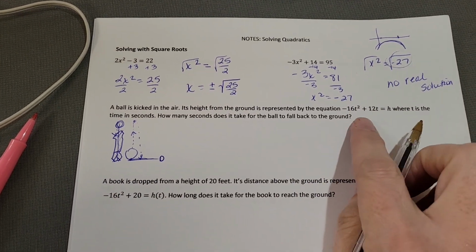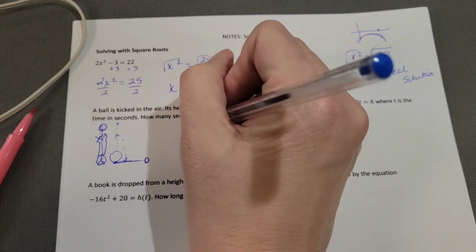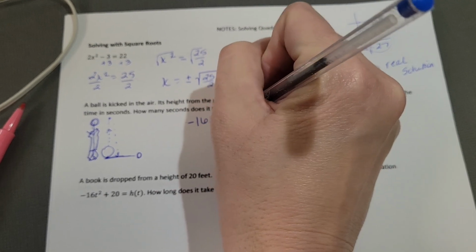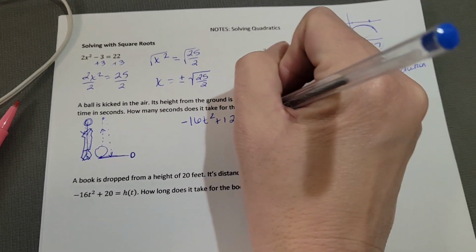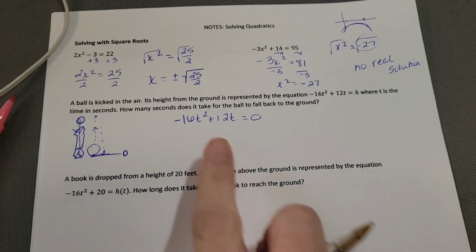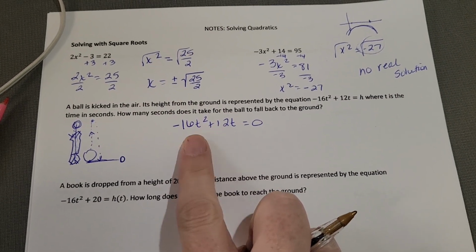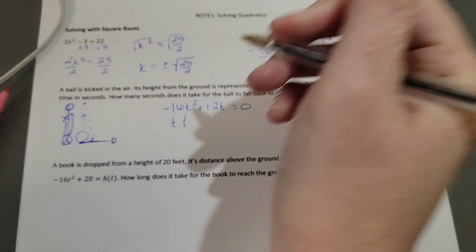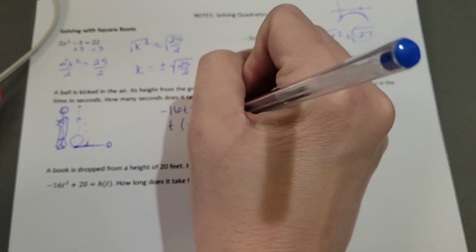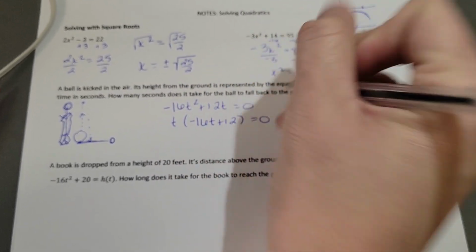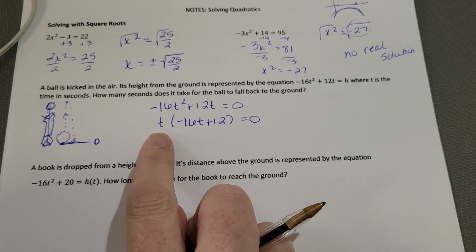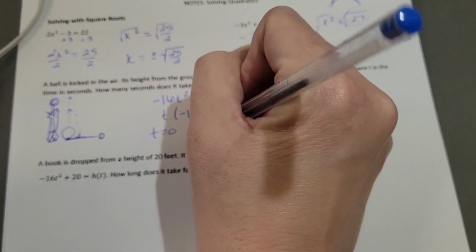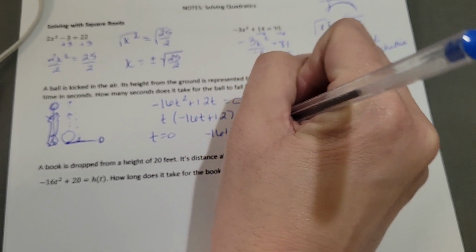Okay, so I need to find the zeros of this equation. So I'm going to set my equation, negative 16t squared plus 12t, and I'm going to set that equal to 0. And so I notice first that I have a t in each one of these terms, so I'm going to divide that out. Okay. And now, even though I don't have a set of parentheses here, this t is still a factor, so I'm going to break this up into t equals 0 and negative 16t plus 12 equals 0.